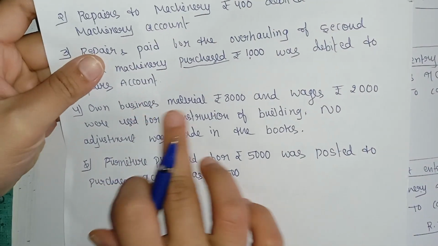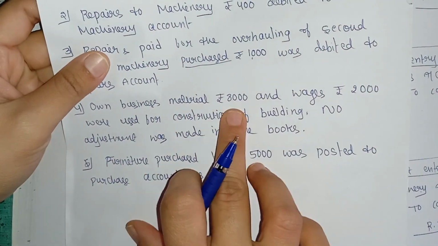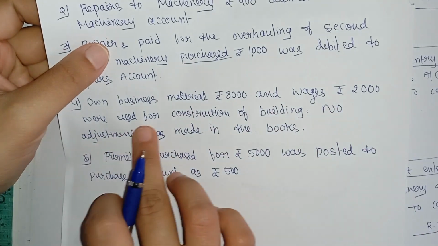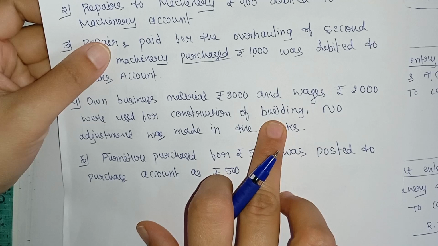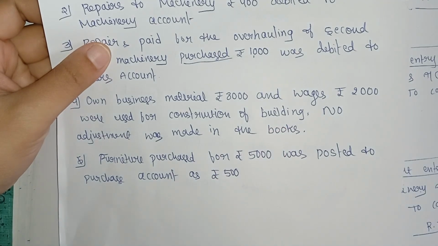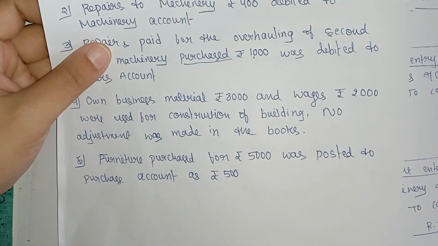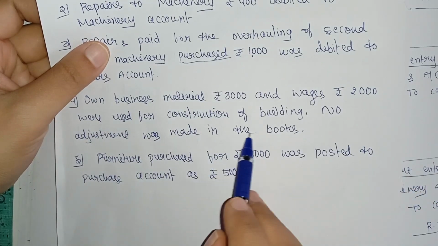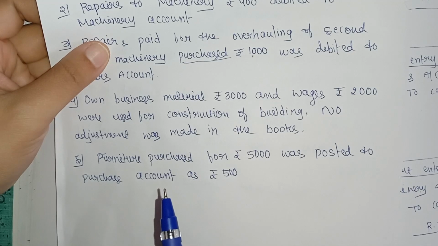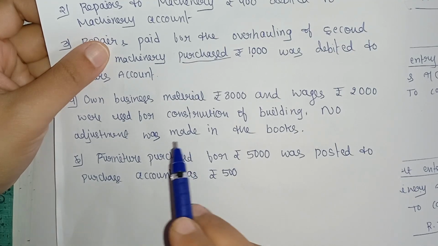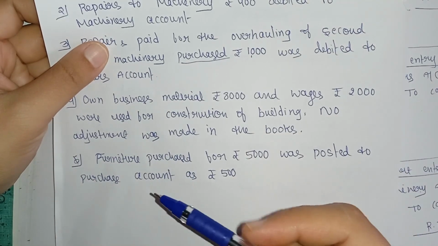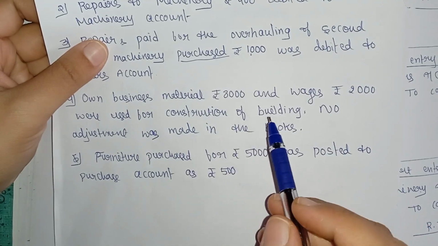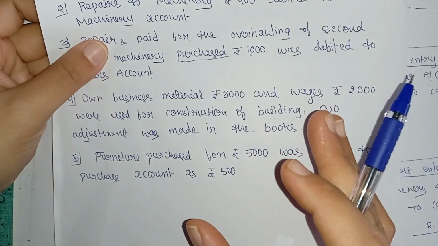See here, own business material, that is rupees 8000, and wages rupees 2000 were used for construction of building. Means business materials and wages were used for construction of building, but no adjustment was made in the books. It means what? They have not recorded it, or omitted it. Means they have not recorded the transaction at all.